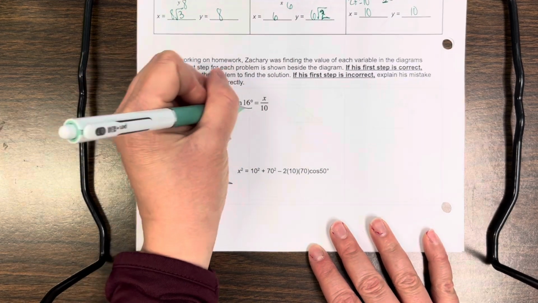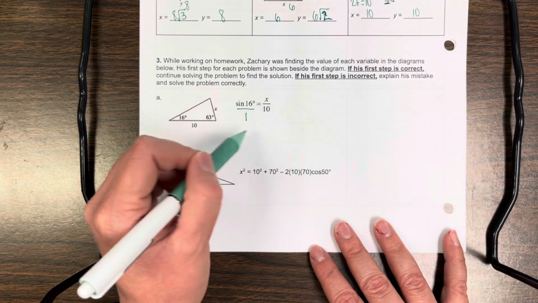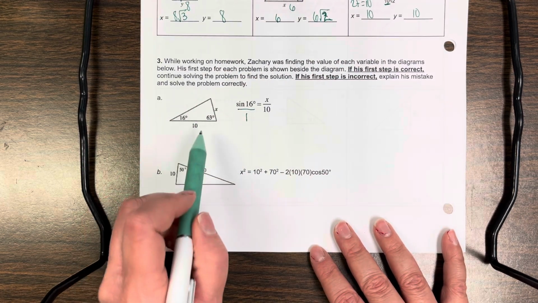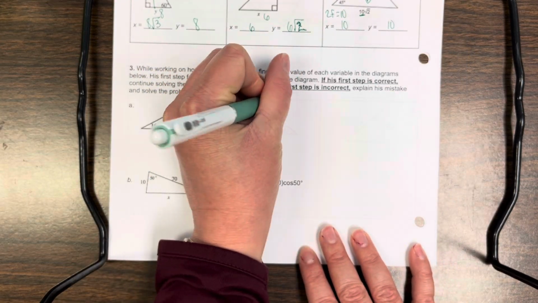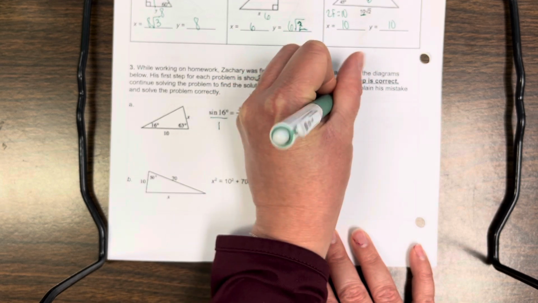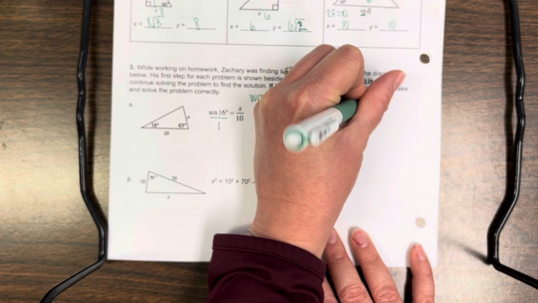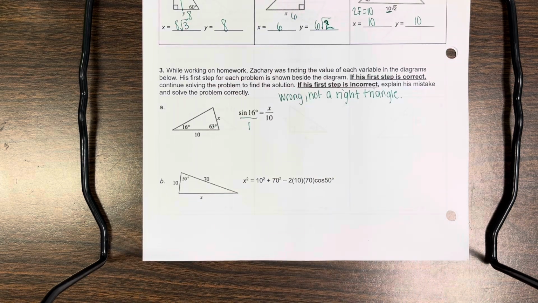So normally we'd write equations like this, but this is sine, and the only time you can use sine is when you have a right triangle, and it's not a right triangle. So wrong, not a right triangle, and then we're going to solve it because in this case, it wasn't a right triangle. So our only options for non-right triangles are law of sines and law of cosines.